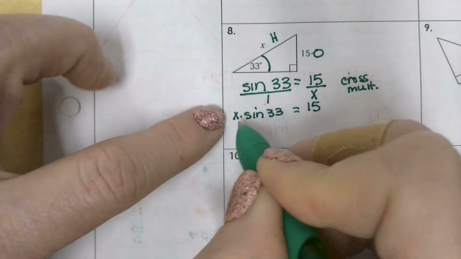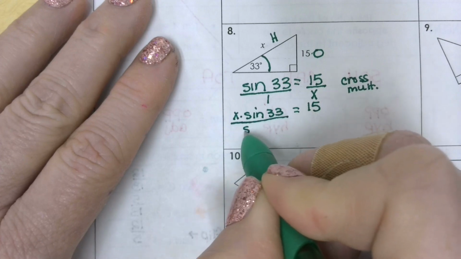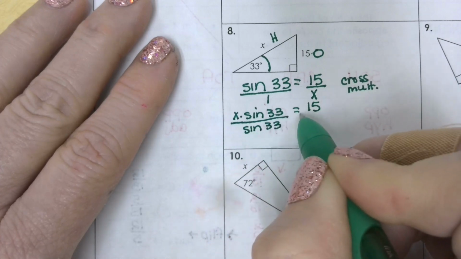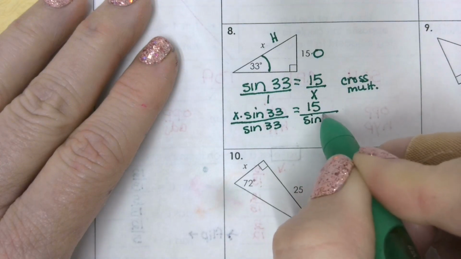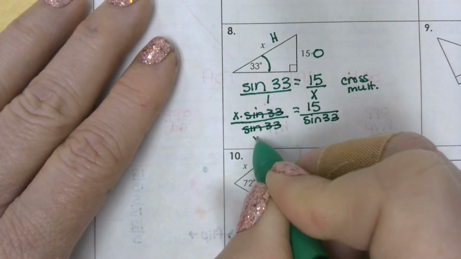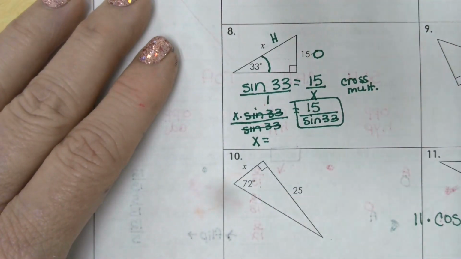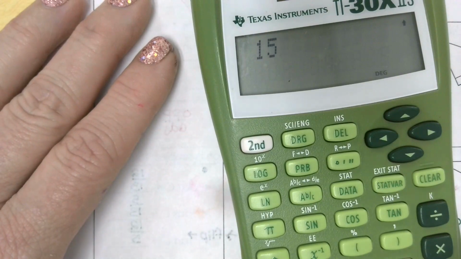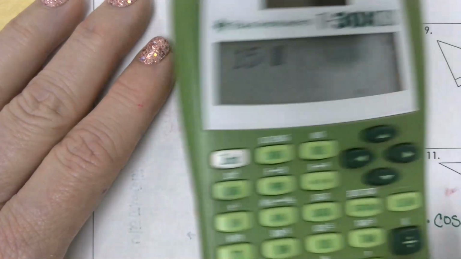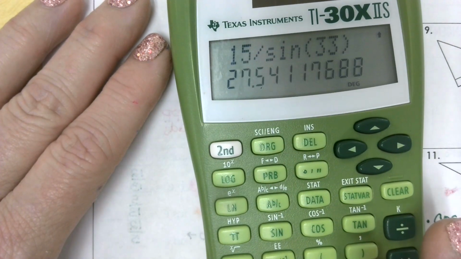And then to get X by itself, y'all, trig is just a number. Sine of 33 is just a number, so I can actually divide by it on both sides. And what happens is this cancels out with this. And now my X is all by itself. Guess what we're putting in our calculator? I would go 15, hit the divided by key, and we're going to put sine 33. That's what it looks like. It's not multiplication this time, it's division. 27.5.